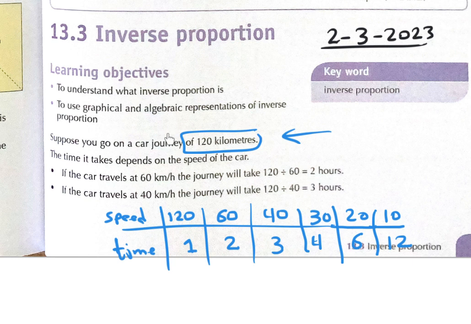If the distance between two cities is, for example, 120 kilometers, and now you have your car, and your speed is 120 kilometers per hour, and you need to find the time. How to find the time? We have a rule to find the time. If you move with constant speed, time equals distance over speed. So now the distance is constant, 120 kilometers.